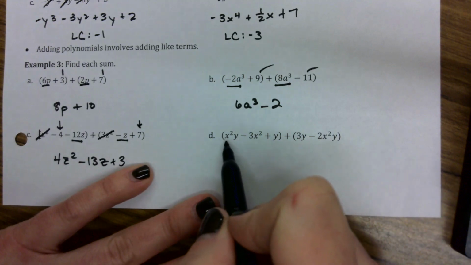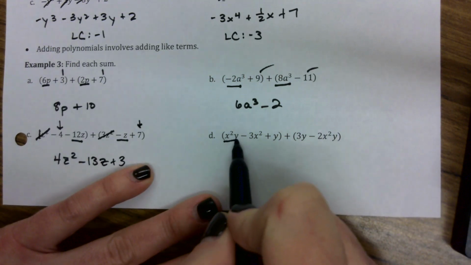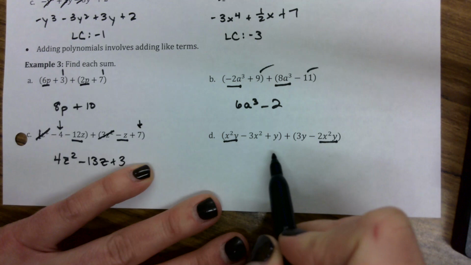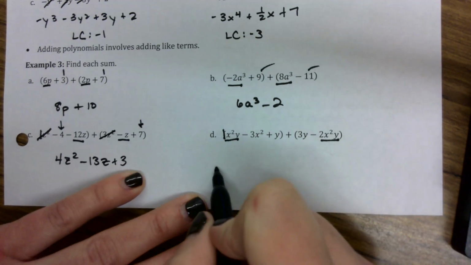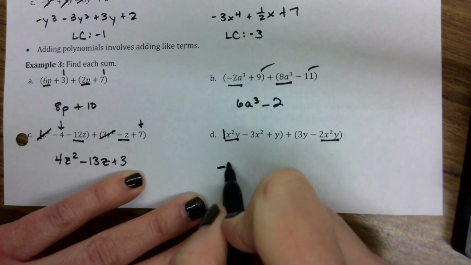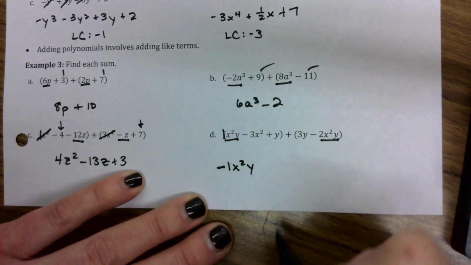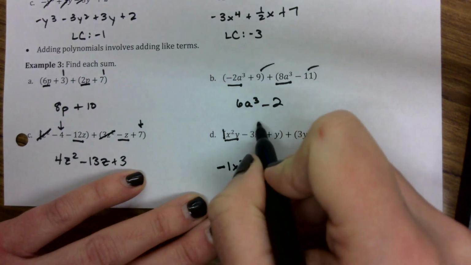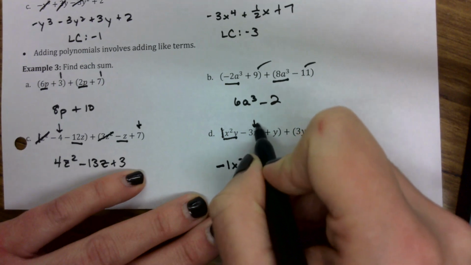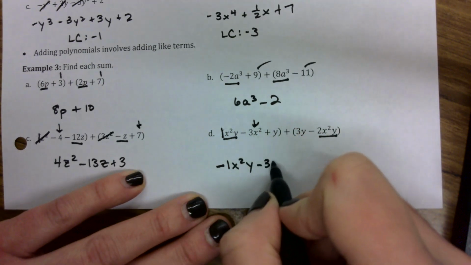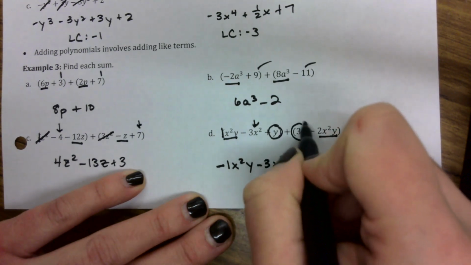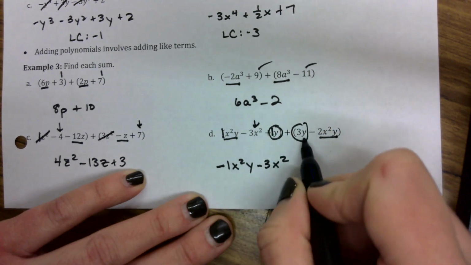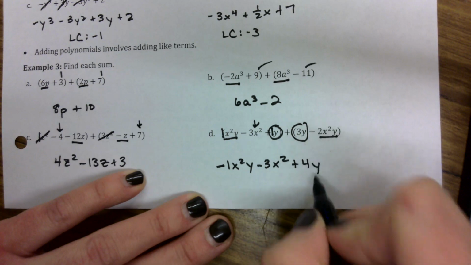Here, our highest degree, we just pretty much say that x squared y can't go with x squared. It has to be a 1x squared y and a negative 2. So a 1 and a negative 2 is a negative 1x squared y. Here, we'll go with x next because it's alphabetical. We just have a negative 3x squared, no other x squareds. And then here we have a y and a 3y, which is a 1y and a 3y. So we have a 4y.